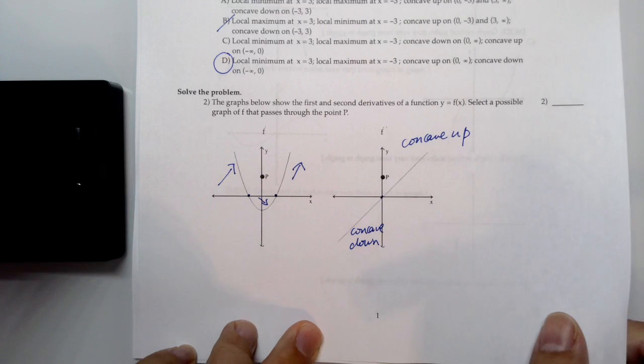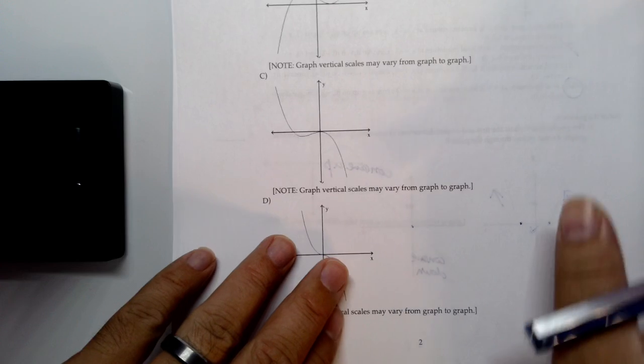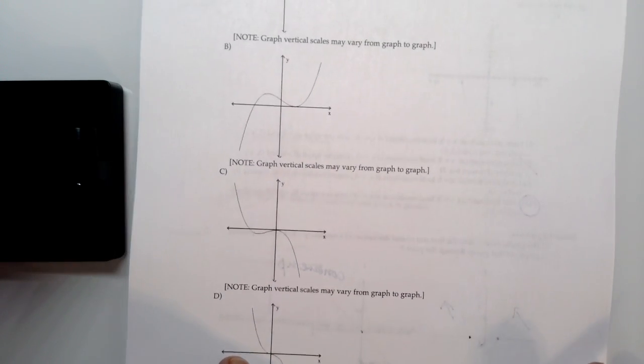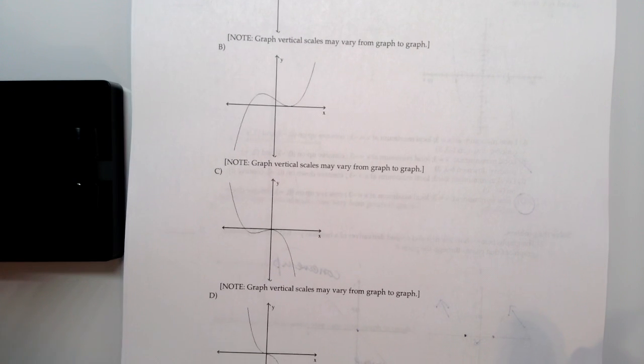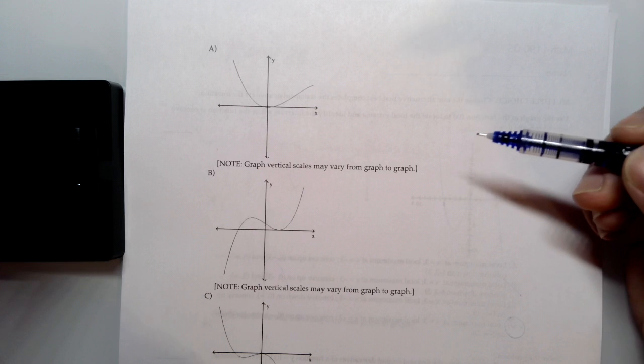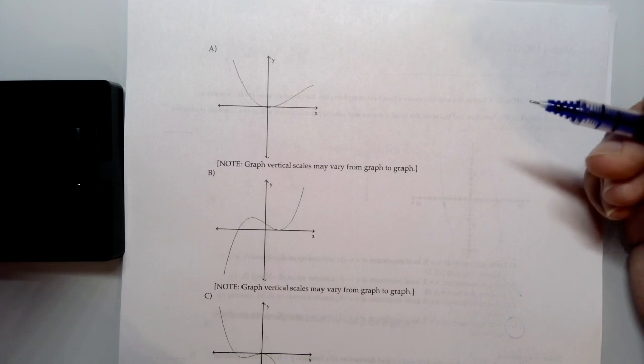So those are the graphs. This is graph A, and apparently it's wrong.